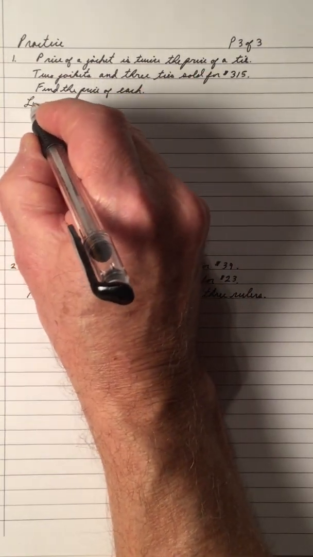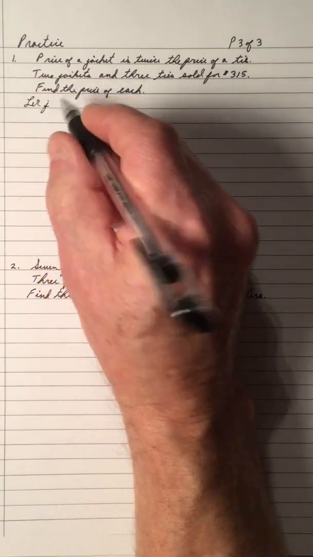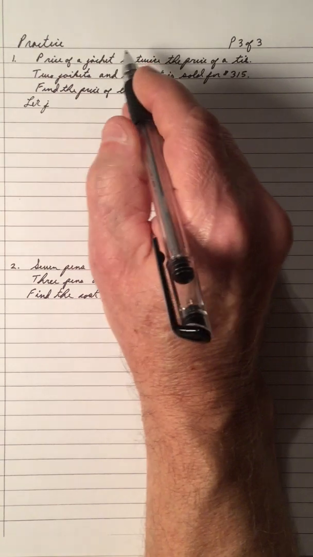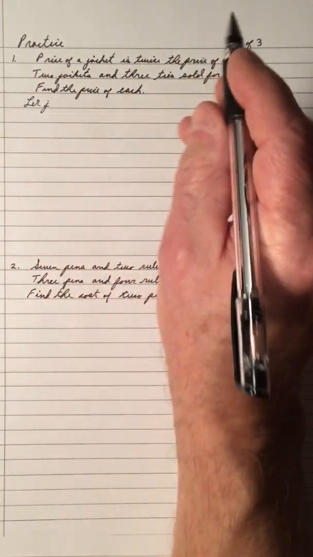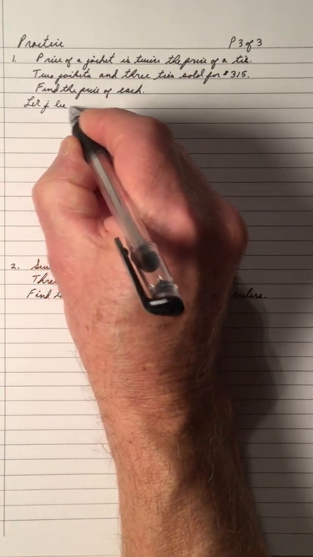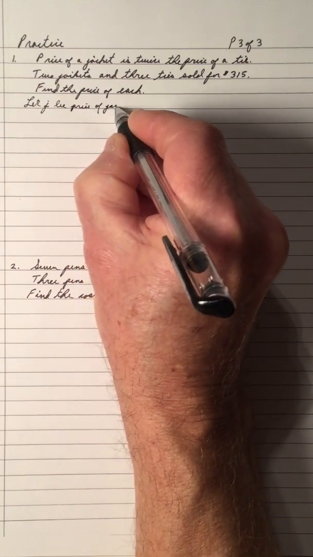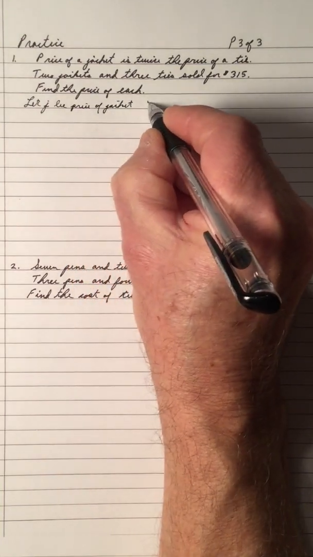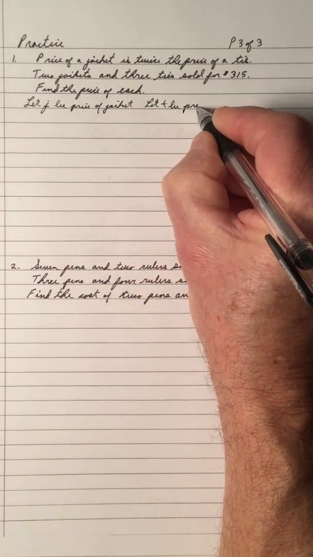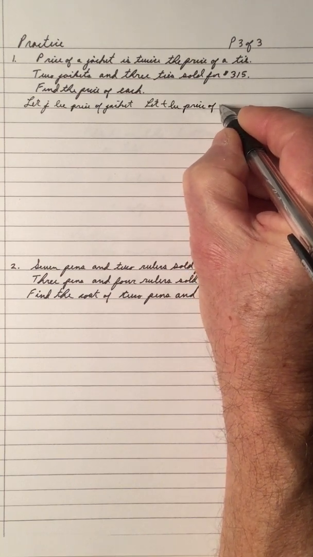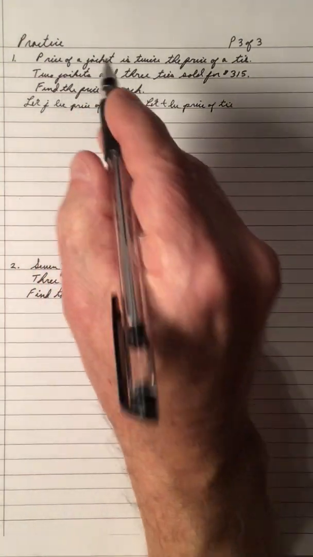So I'm going to say J. Now I could use X again. I could let X be the price of the jacket and let Y be the price of the tie, but I'm going to use the J. Let J be the price of the jacket, and let T be the price of a tie. So that's labeled. Now I'm going to write the 2 equations.